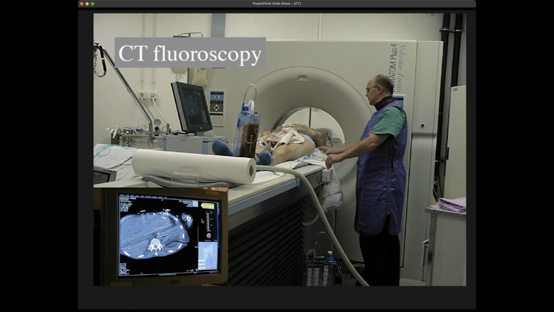Now, we can also use CT, especially when we use filtered back projection, for quasi-real-time imaging. So we can also do interventions under a CT. Typical is doing biopsies, for example, or draining of some kind of fluid cysts.